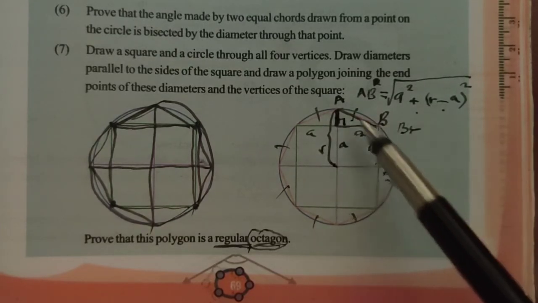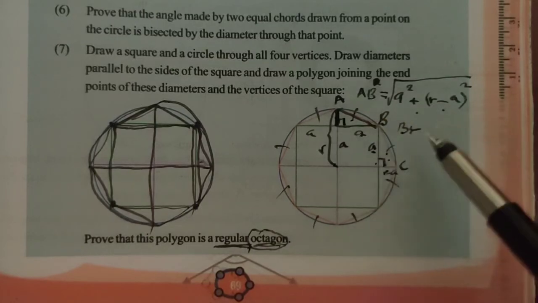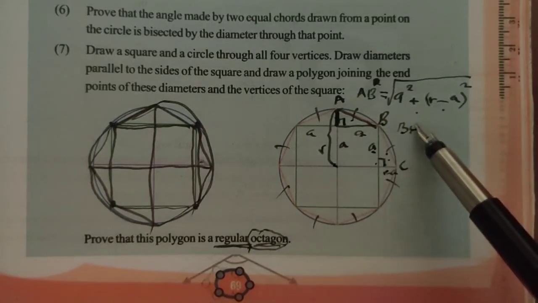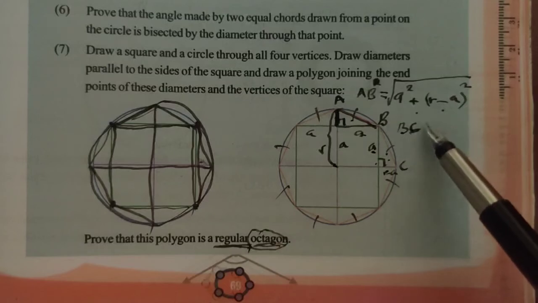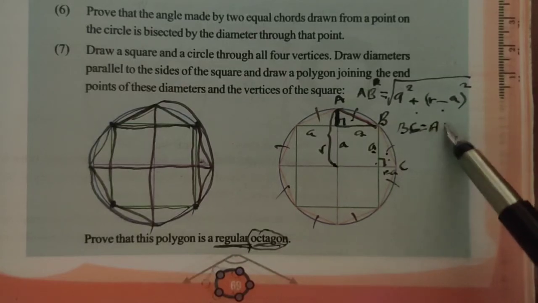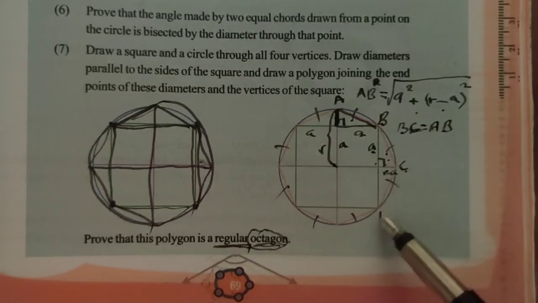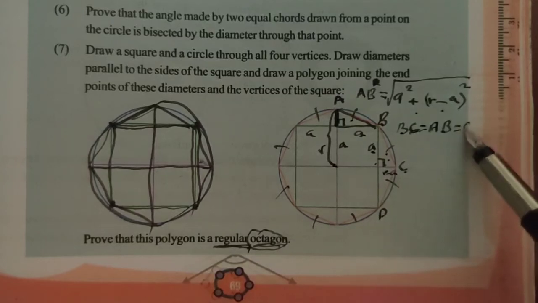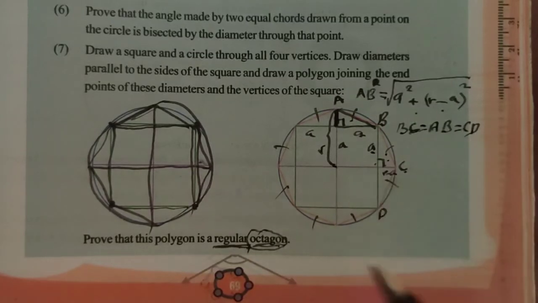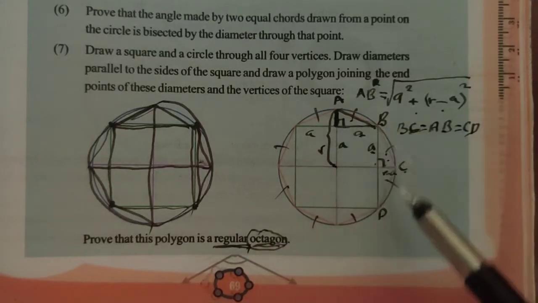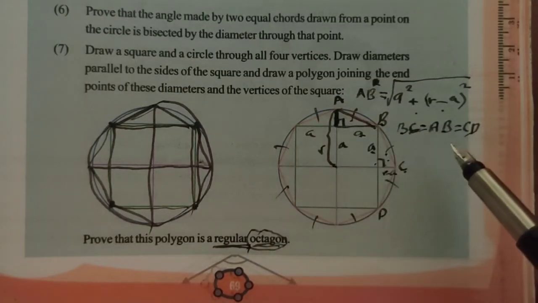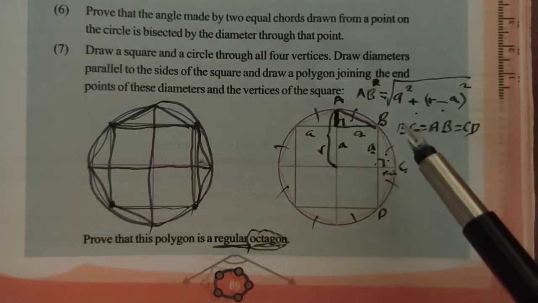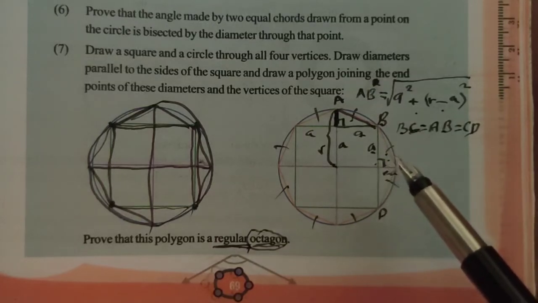Therefore, these two triangles are equal, so AB and BC are not different. BC is equal to AB. And this is CD. Then CD, by the same argument, is also equal to AB. Therefore, all lengths are the same. You can see all the sides of this octagon are equal.